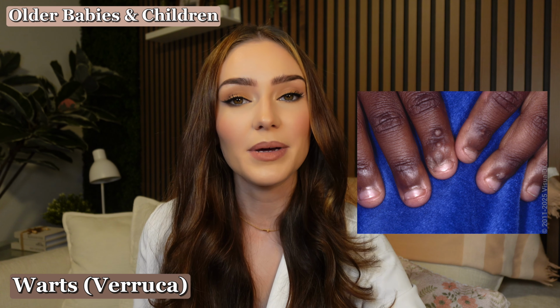Now, most common warts are hyperkeratotic, meaning very rough and thick at the surface, and have small little black dots in the center, which represent thrombosed capillaries. But not all warts look the same. There are several variants of warts, including flat warts, anogenital warts, plantar warts, and of course, your common wart.